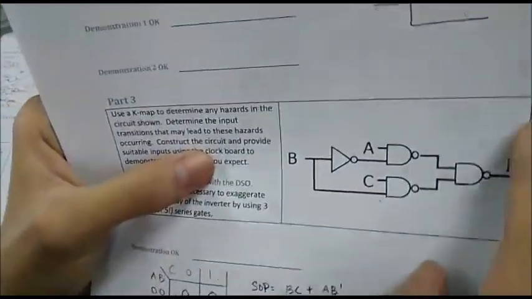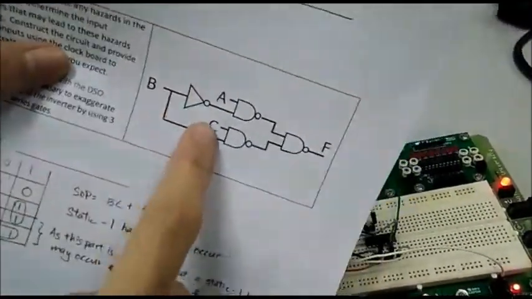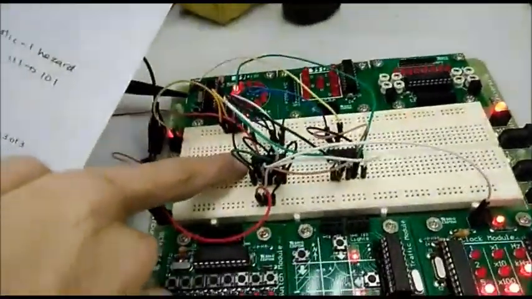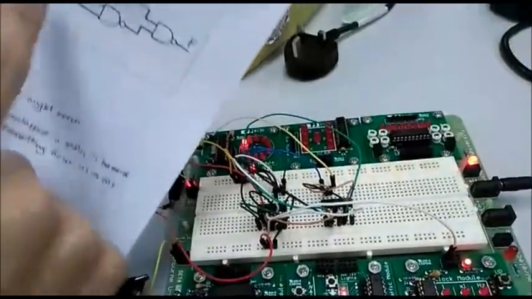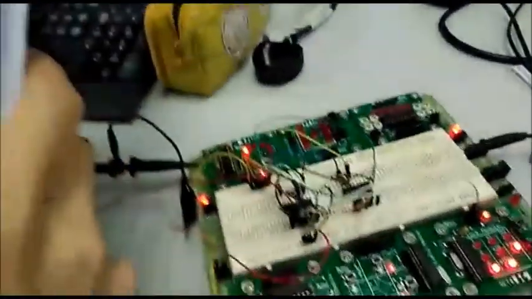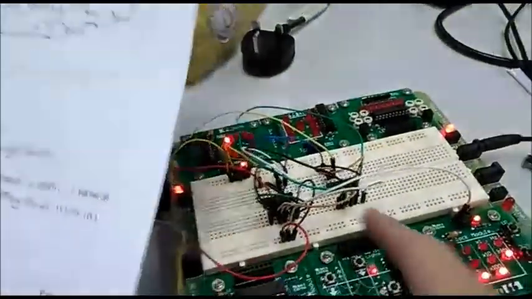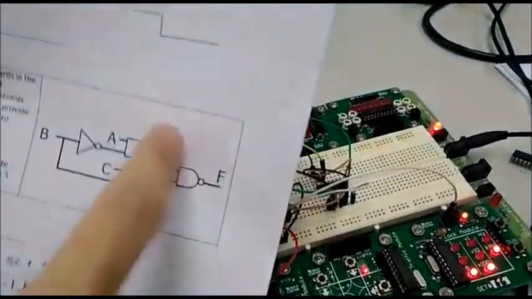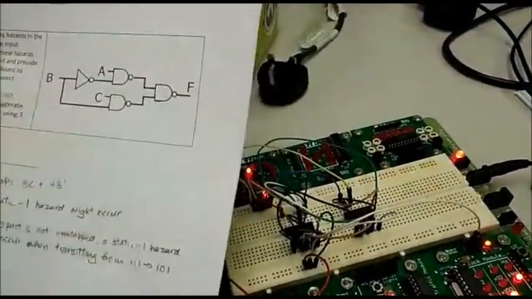So here is lab 3, and we're doing part 3 for now, and we're supposed to construct this circuit, and our circuit is over here. You can see we're supposed to use an inverter here, but we do not have an inverter. That's why we use a series of 3 NOR gates as an inverter, and that is also to exaggerate the delay, which is written here. So these are the NOR gates that we use, and these are the series of 3 NAND gates that is used to complete the circuit.